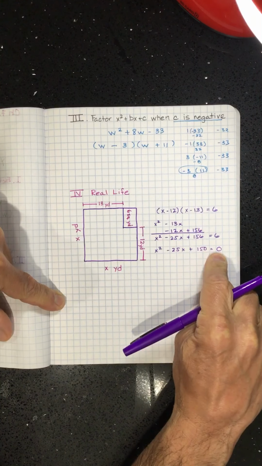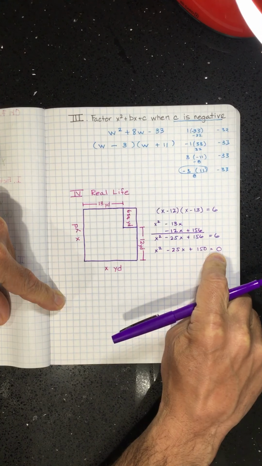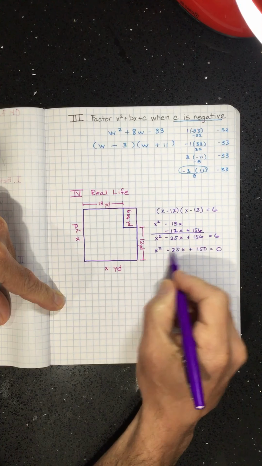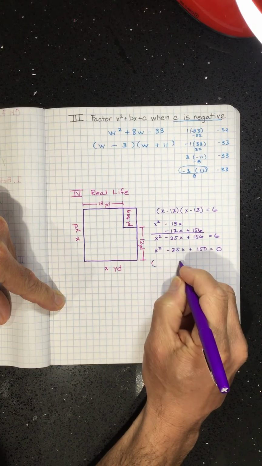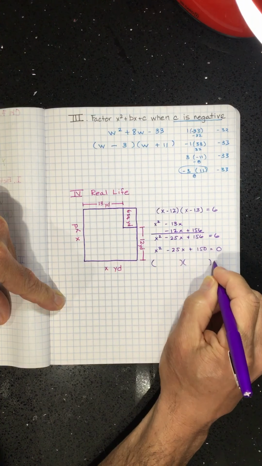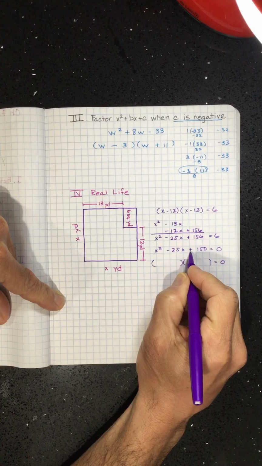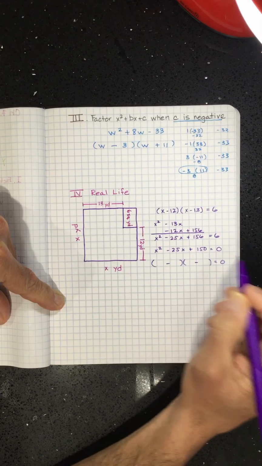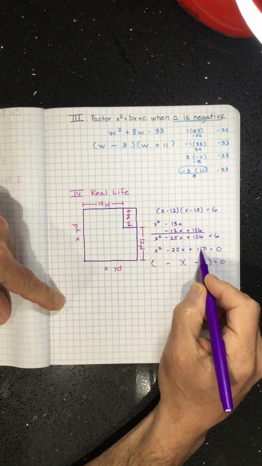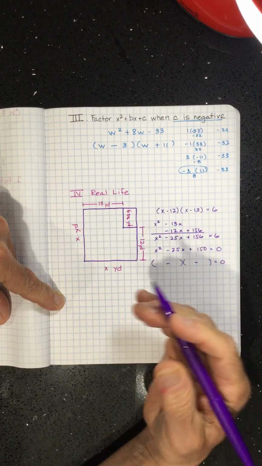Now our trinomial is set to 0, so we'll use that zero product property. Well, not quite yet. Let's factor this. So we have a trinomial here, and we're going to break it up into two quantities. All right? b is a negative, c is a positive, so that means they're both negative. And we want to talk about which factors for 150 give us a sum of negative 25.